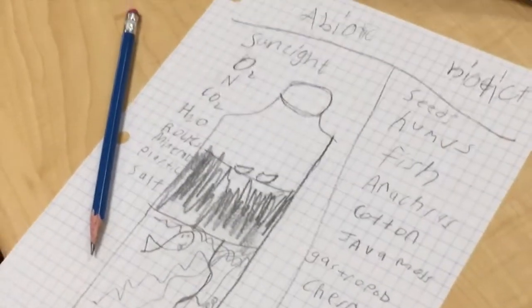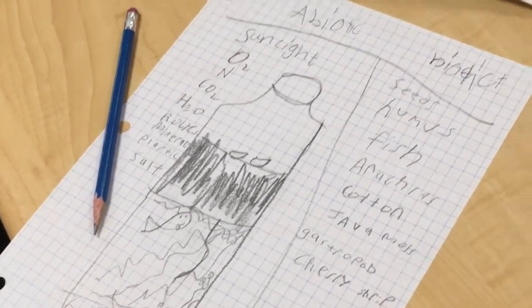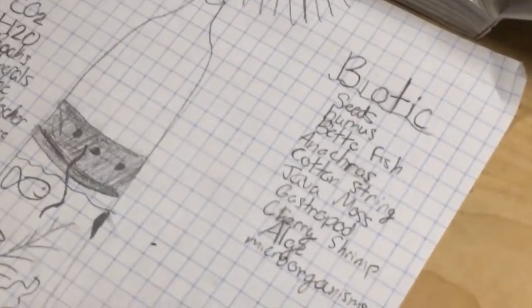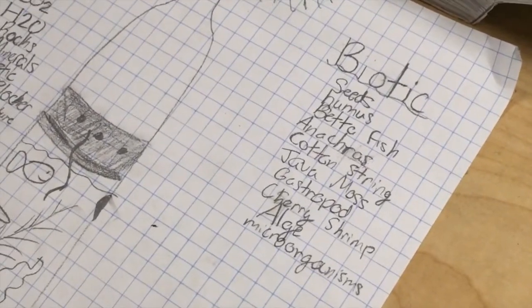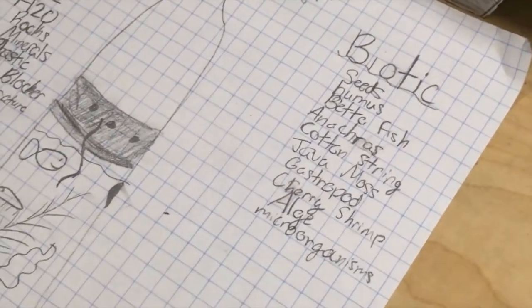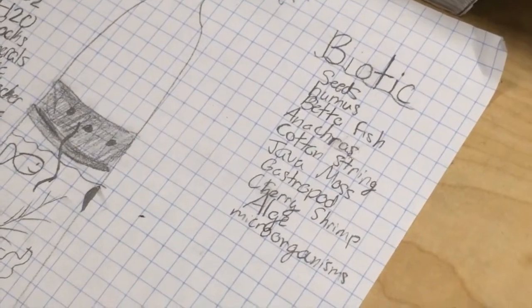Remember, we're talking about producers, consumers, and decomposers, right? Next to the organisms here, let's put either a D, a C, or a P. Okay? So go down right now and go ahead and label the organisms as D, C, or P.